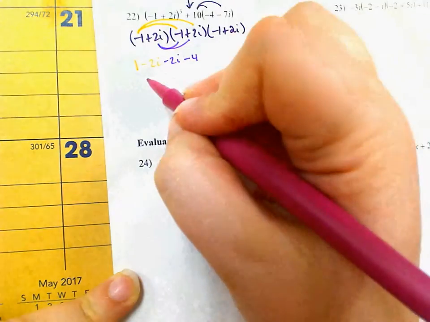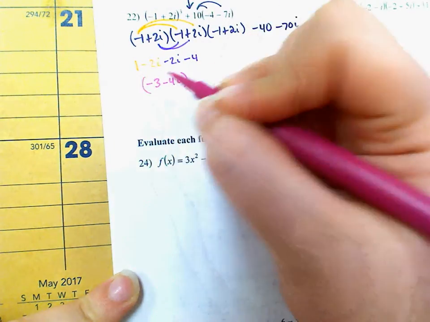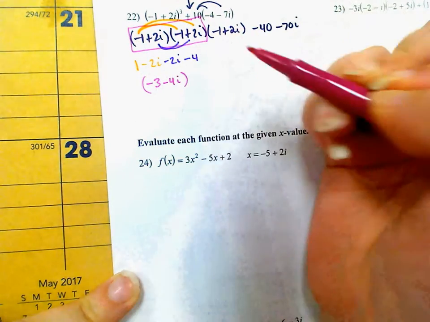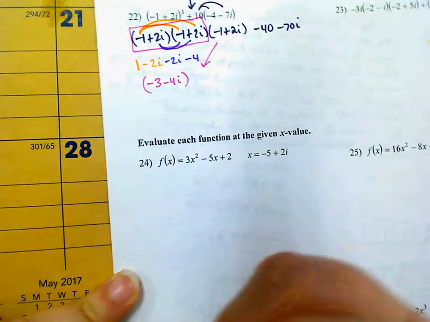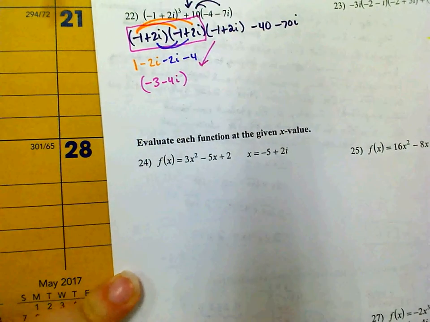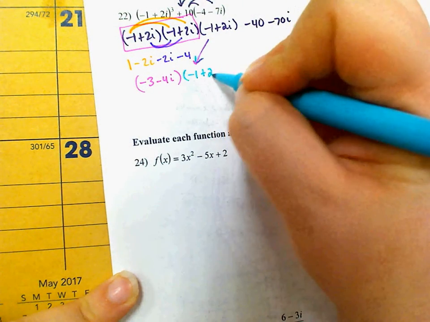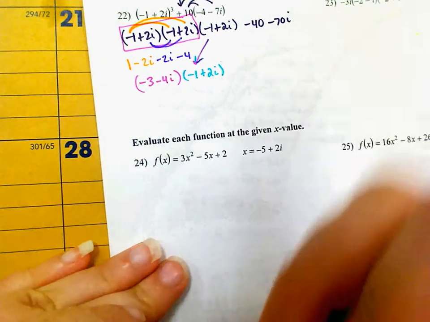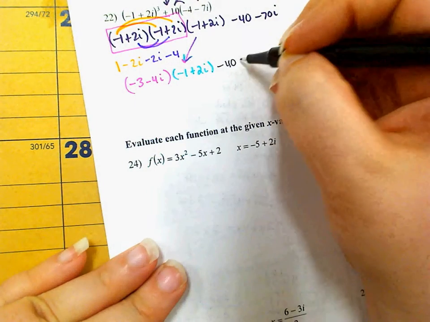Which means I've got 1 minus 4, which simplifies to a negative 3. And then I've got negative 2i and negative 2i. That's a negative 4i. So that right there is these two multiplied together. But I've still got to multiply that times negative 1 plus 2i. Okay? And I've still got to subtract. So don't forget, minus 40 minus 70i.